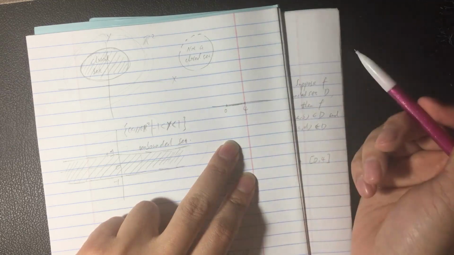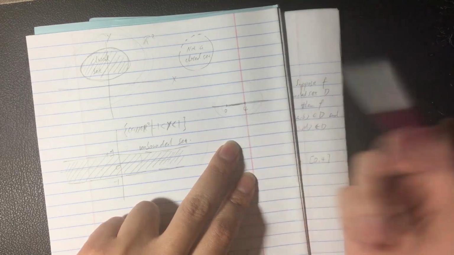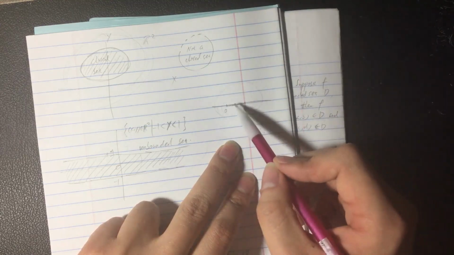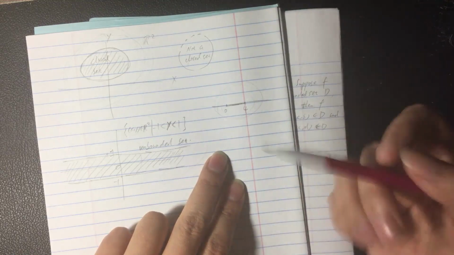And is this bounded? I can enclose this piece of line by a circle. So this is closed and bounded, and by the extreme value theorem, there is an absolute maximum and absolute minimum in the set.